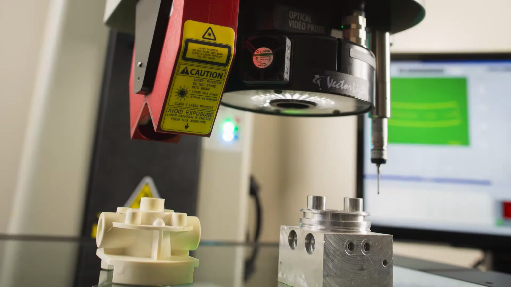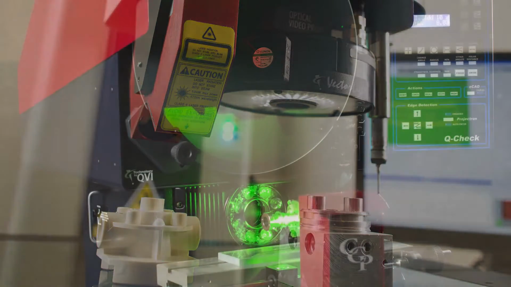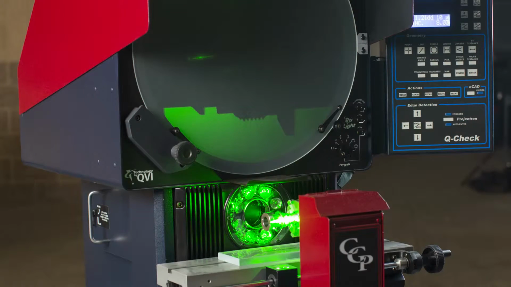Large field of view video measurement. Important considerations. The use of video measuring microscopes and comparators is common in modern manufacturing. They are capable of performing fast, accurate, non-contact measurements.